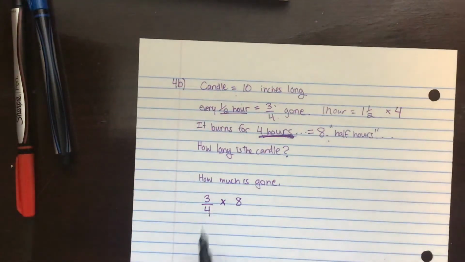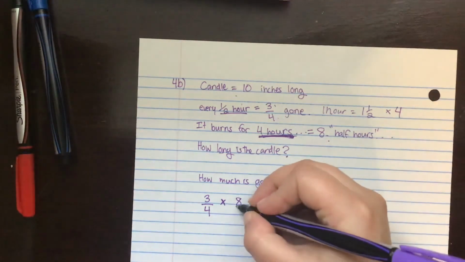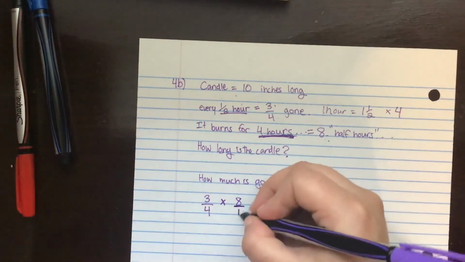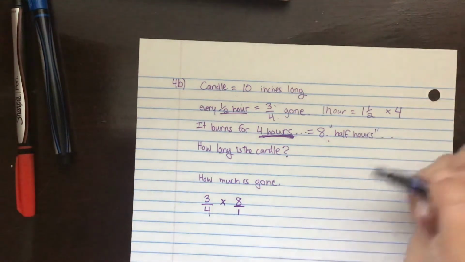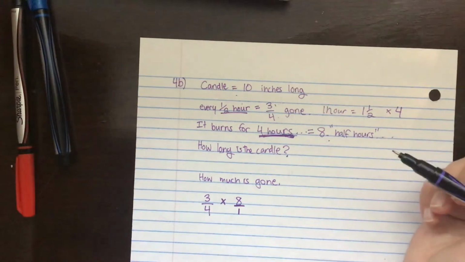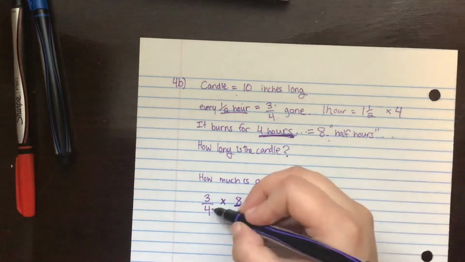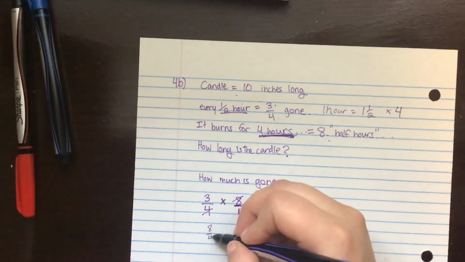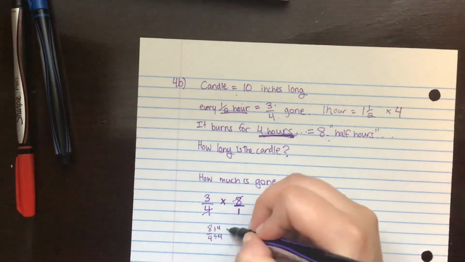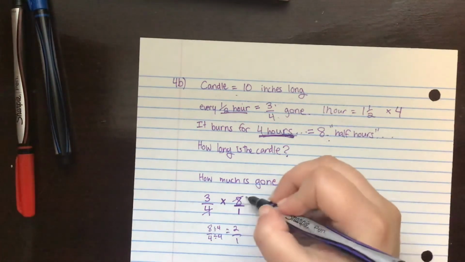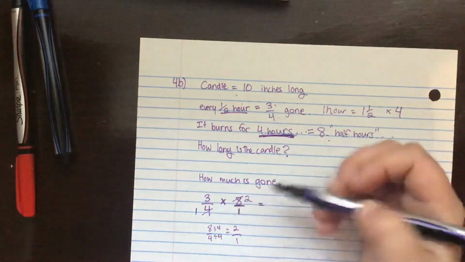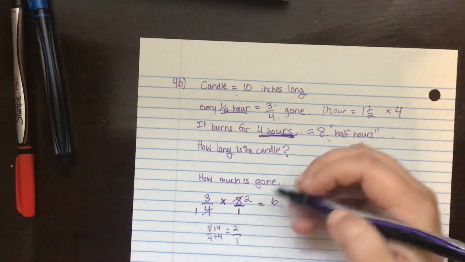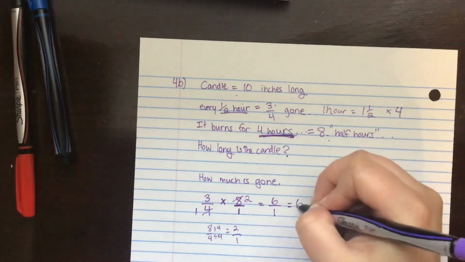So here we go. We have 3/4 times 8. Now when we times a fraction by a number, we need to make this into a fraction too. So we're going to say that's equal to 8/1. Nice and easy. And now we multiply. Is there anything we can cross reduce? Well, 4 and 8, I can rewrite that here. Both of those can be divided by 4. So I get 2/1, so the 8 becomes a 2, the 4 becomes a 1, and now I can just multiply. 3 times 2 gives me 6. 1 times 1 gives me 1, which means 6 inches.